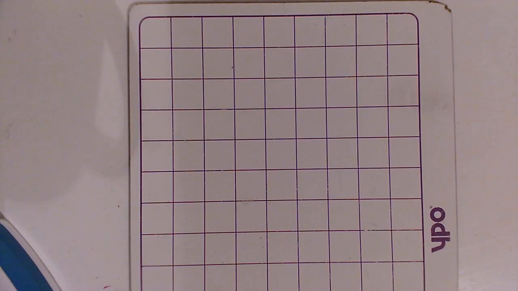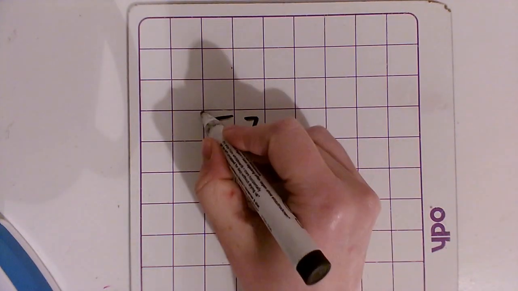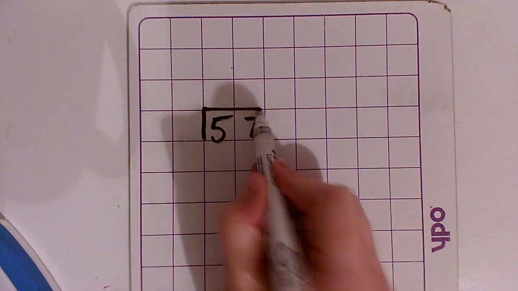Okay, the next type of division that we're going to have a look at is where we have division with a remainder again, but this time the remainder is going to be shown as a decimal. So we're going to do 57 and we're going to divide it by 8.